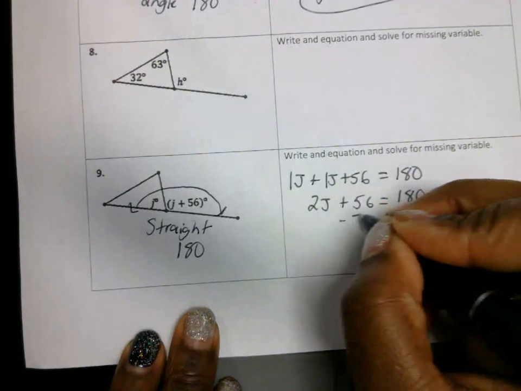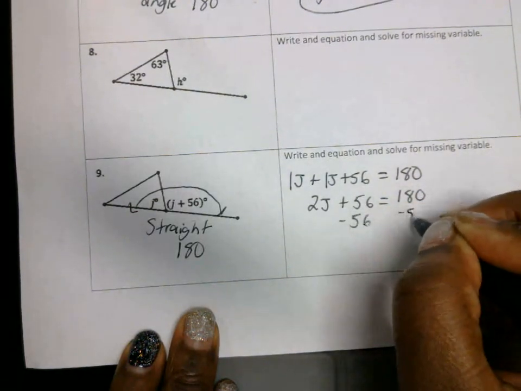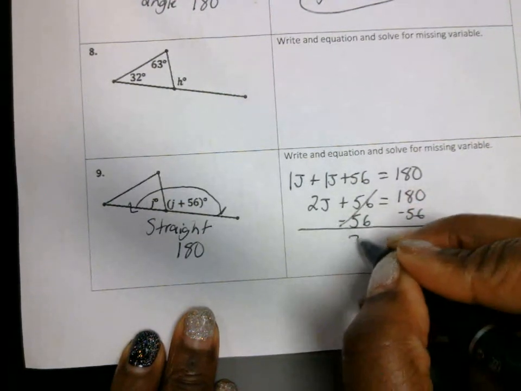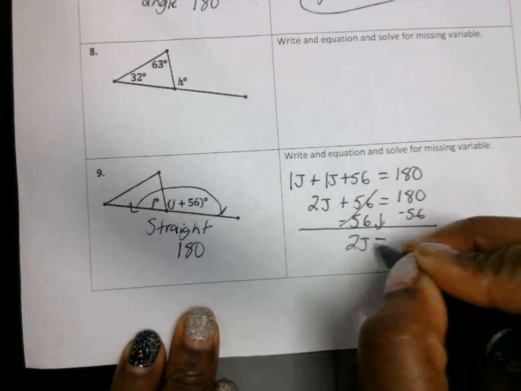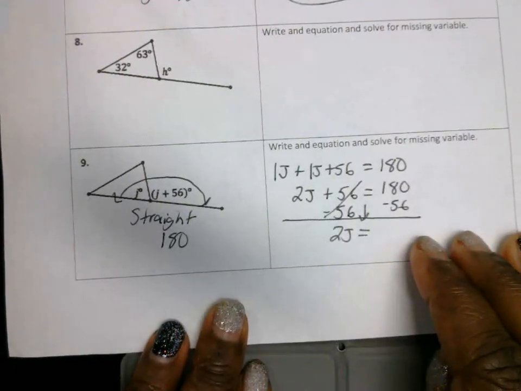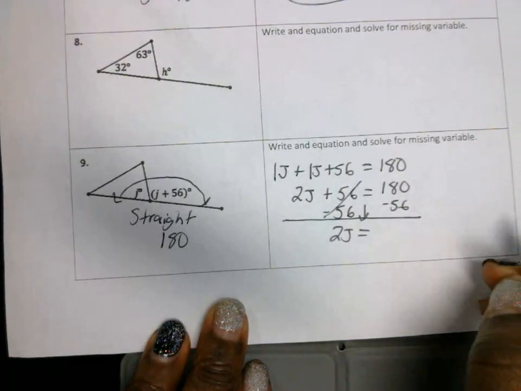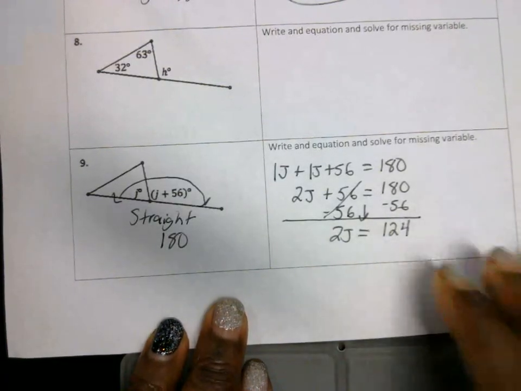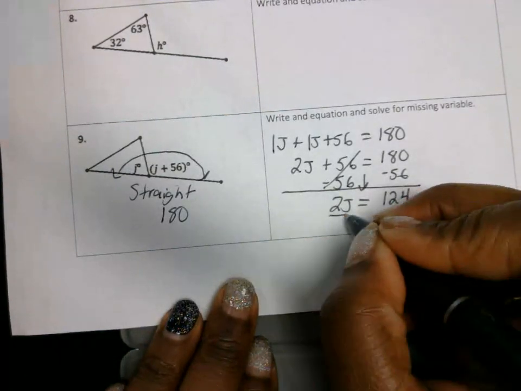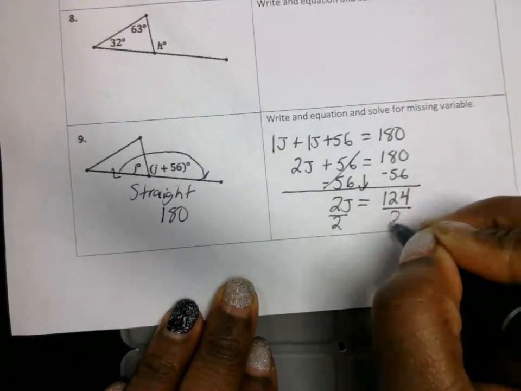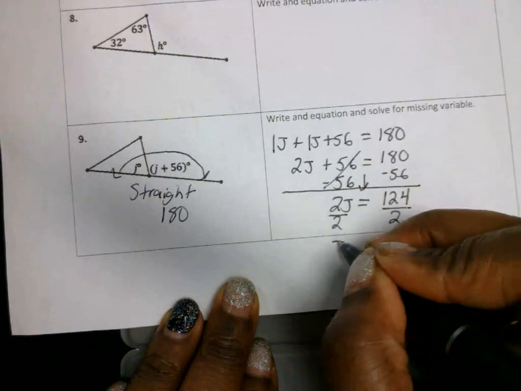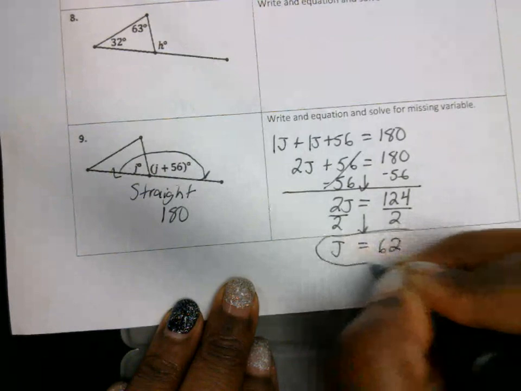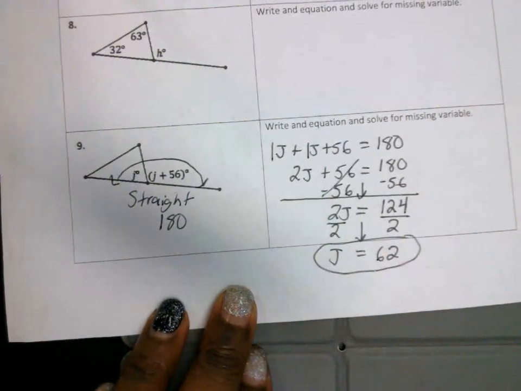Then you minus 56 on both sides. She said that leaves you with 2J. Very good. The other side is what you say? 124. Now what do you do? Divide by 2. And what do you get? 62. J is equal to 62. Very good, y'all. Raise your hand if you got that right. Perfect. I'm very proud of you.